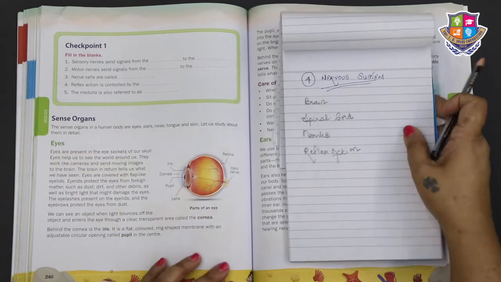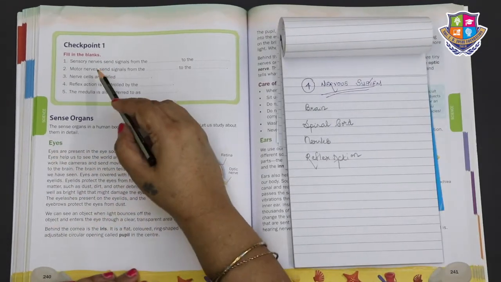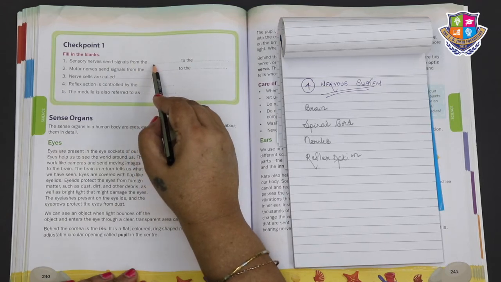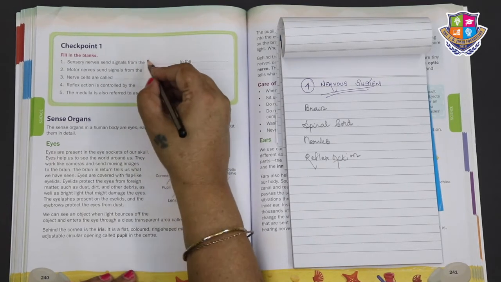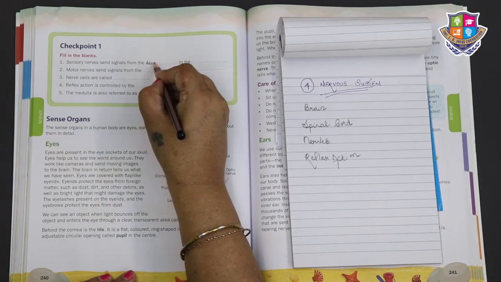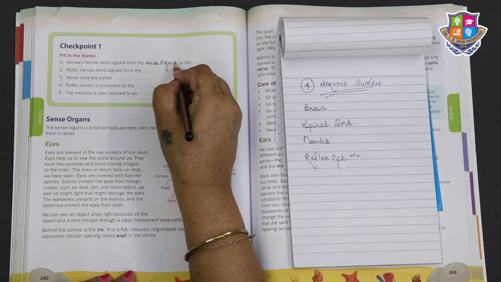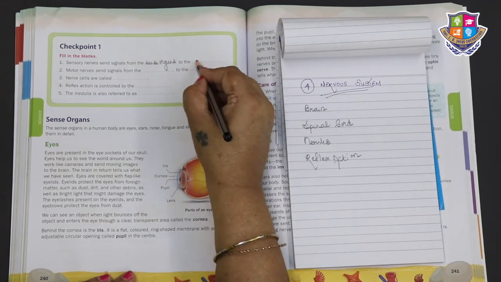Okay, now let's go to the checkpoint 1. Sensory nerves send signals from dash to the dash. They send signals from the sense organs to the brain.